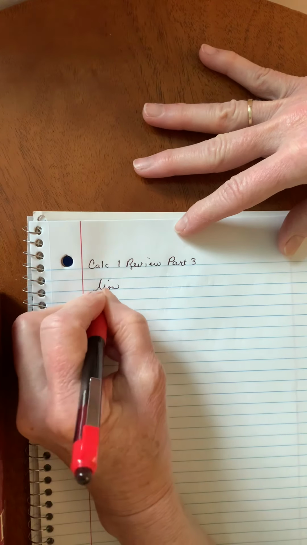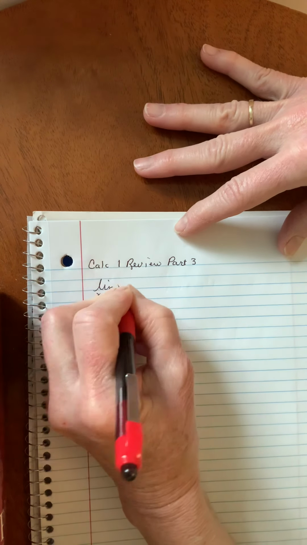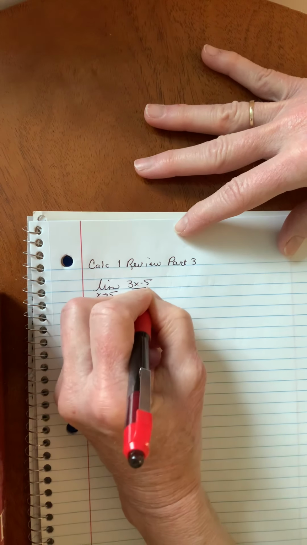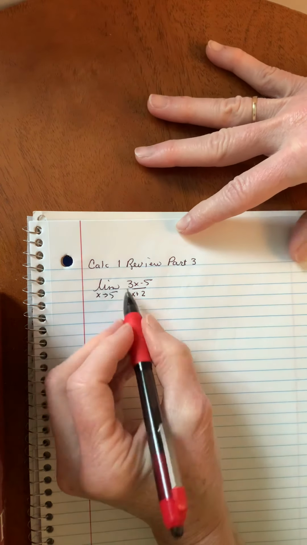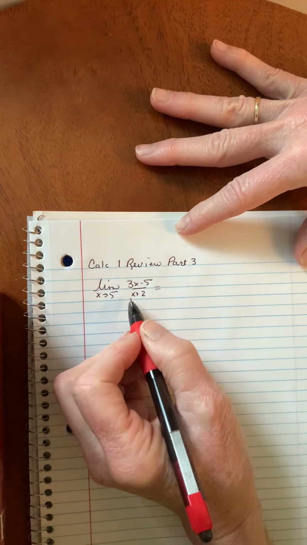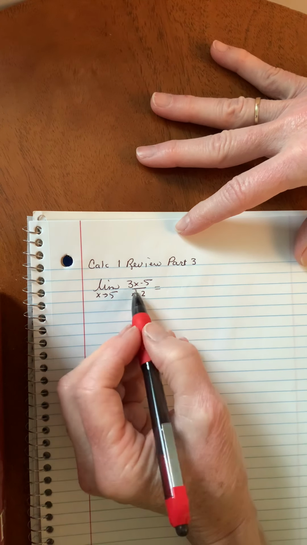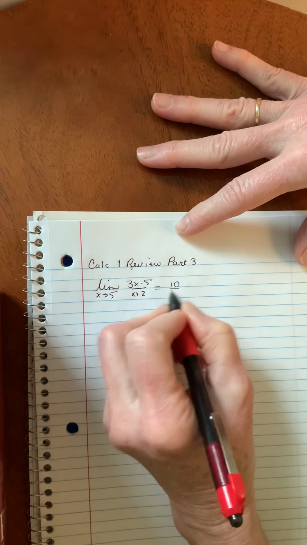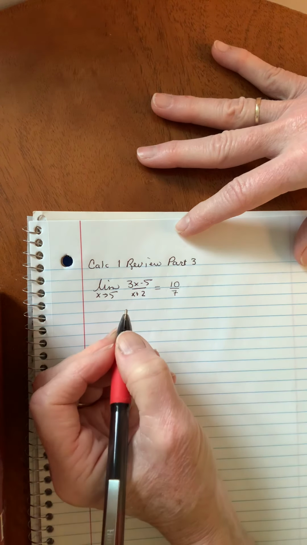So limit as x goes to 5 of (3x minus 5) over (x plus 2). So initially just try putting the numbers in. See if you get a good answer, a real defined answer. 3 times 5 is 15, minus 5 is 10. 5 plus 2 is 7. You get 10 sevenths.